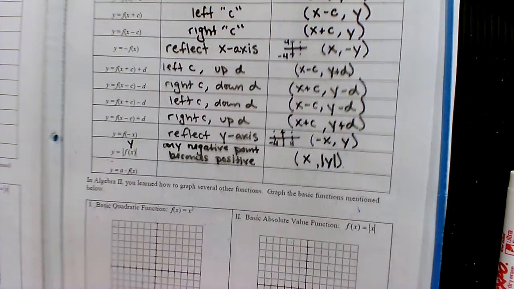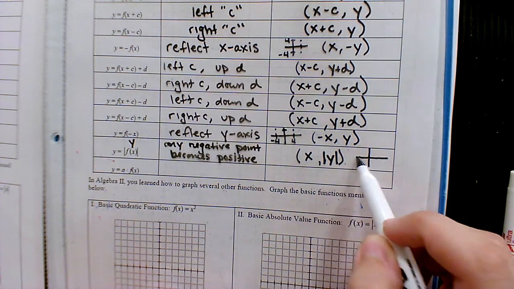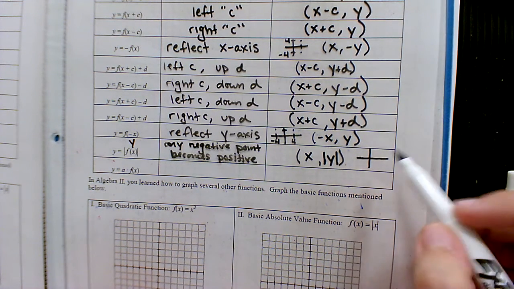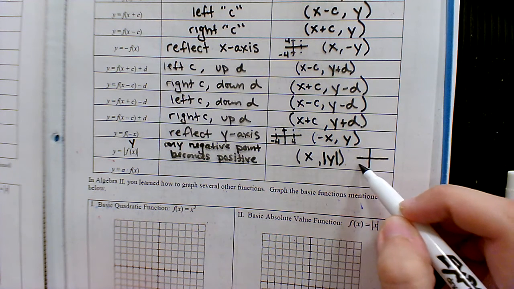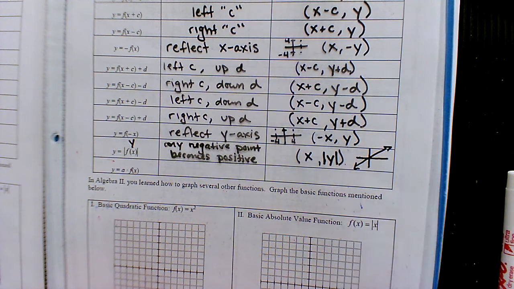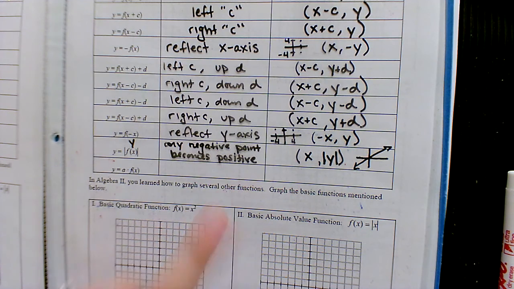If I were to try to give you an example, let's say we had, I don't know, we'll do a common line like that. If I were to take the absolute value of that line, any negative y value would now become positive.